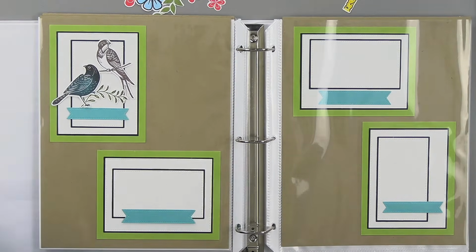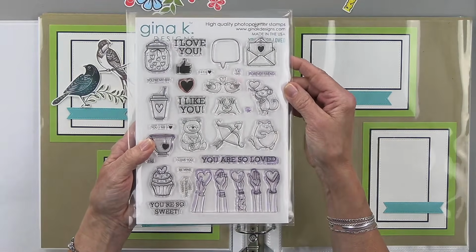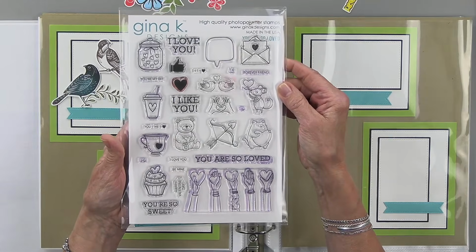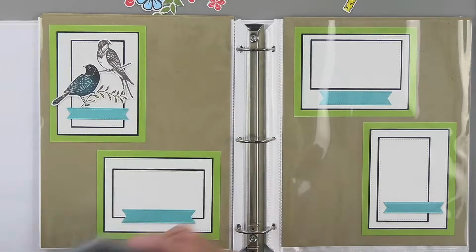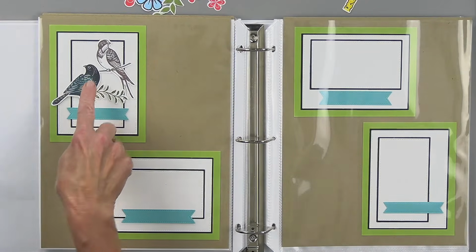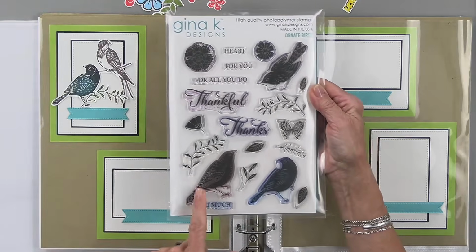I'll show you the stamp sets. Let me find the other ones that I'm using. Okay. So the You Are So Loved came from this set right here. That was the hands that I did. That came from this set right here called You Are So Loved. And it's stamps and dies. This is from this set here called Ornate Birds.